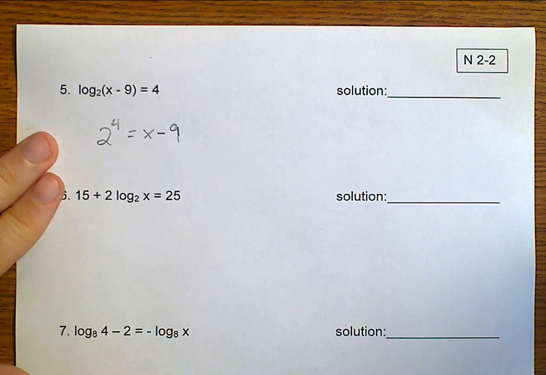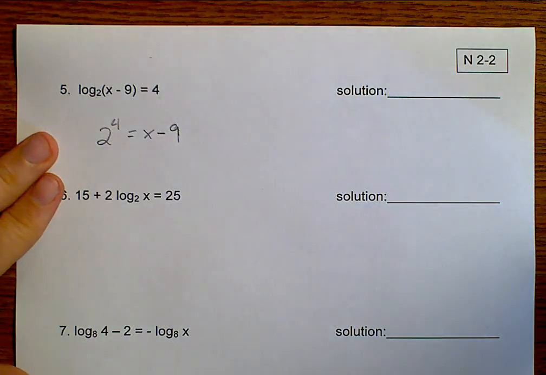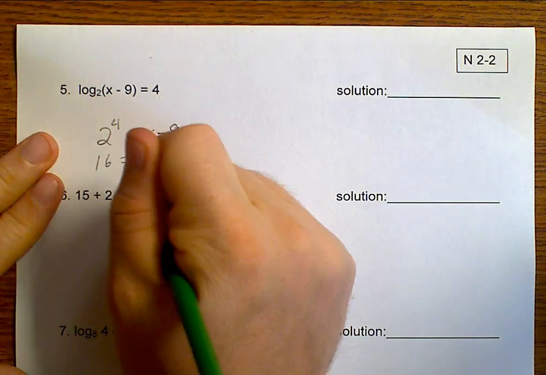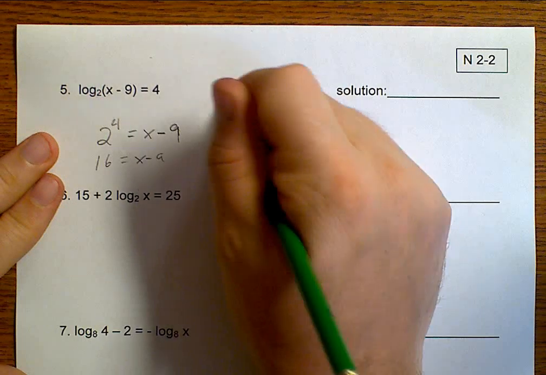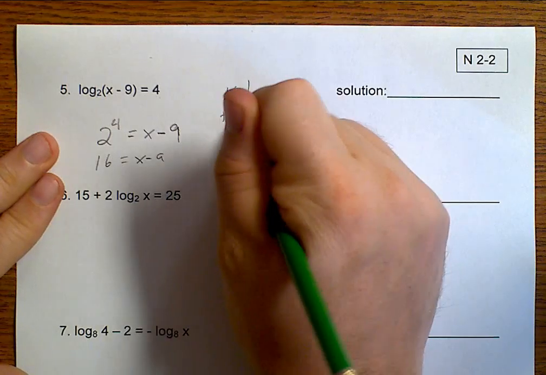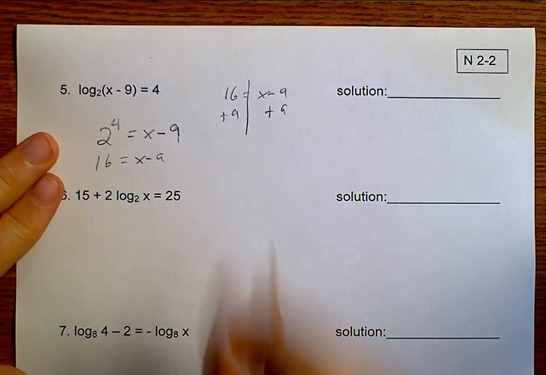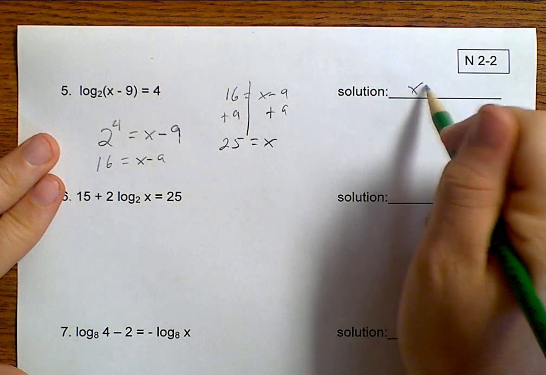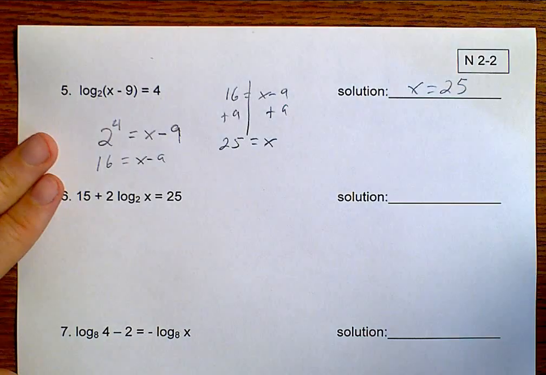Well, 2 to the fourth, you can look at what we just did, equals 16. That equals x minus 9. So we have 16 equals x minus 9. If I add 9 to both sides, I get that 25 equals x. Simple enough.